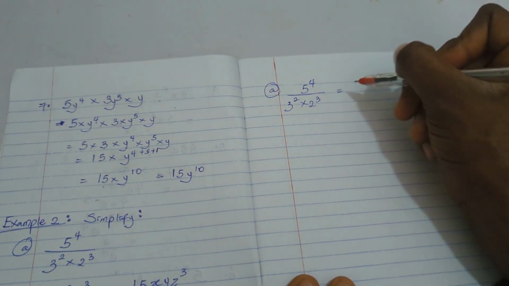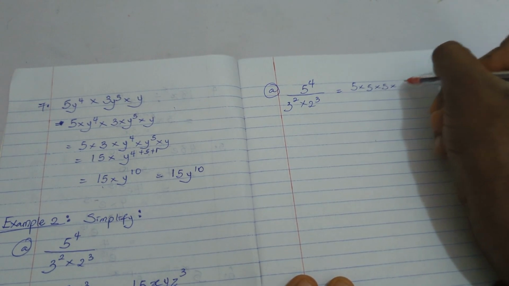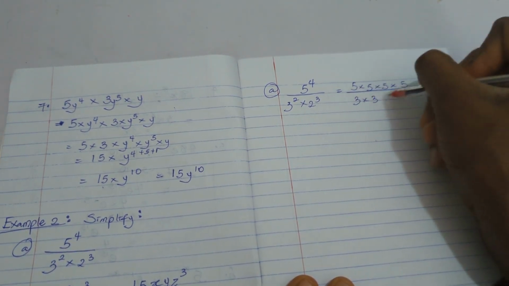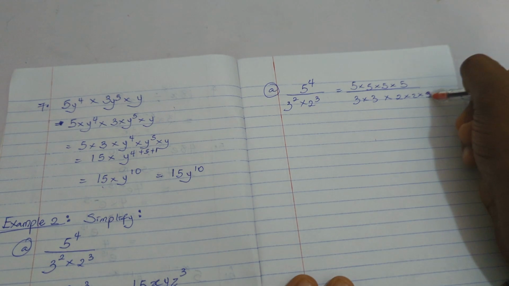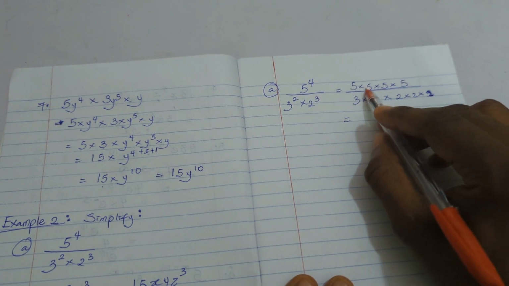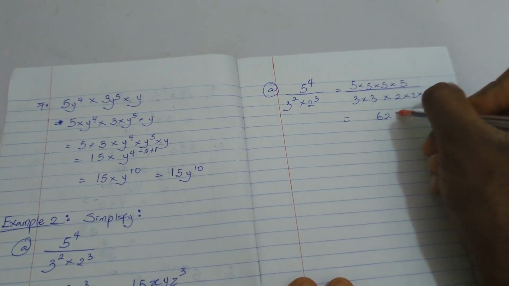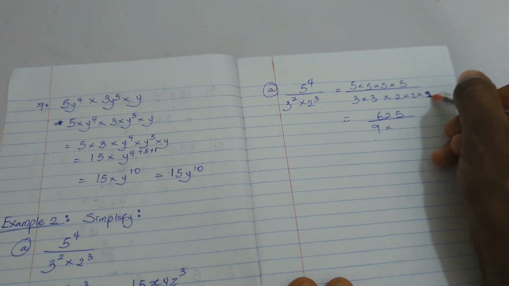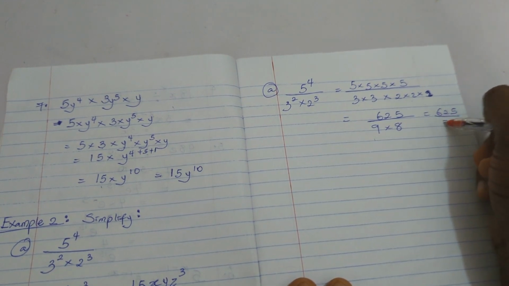We can remember that 5 to the power of 4 says 5 times 5 times 5 times 5, over 3 raised to the power of 2, which is 3 times 3, and 2 raised to the power of 3, which is 2 times 2 times 2. Now 5 times 5 is 25, times 5 is 125, times another 5 is 625. 3 times 3 is 9, and 2 times 2 times 2 is 8. So we have 625 over 72.